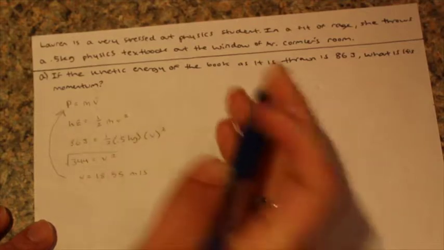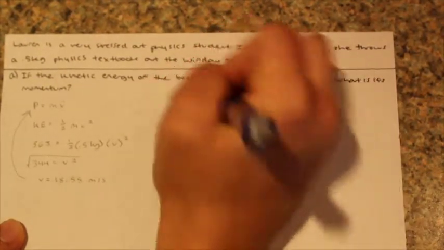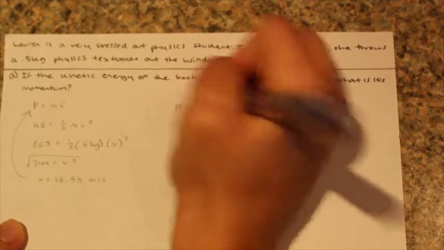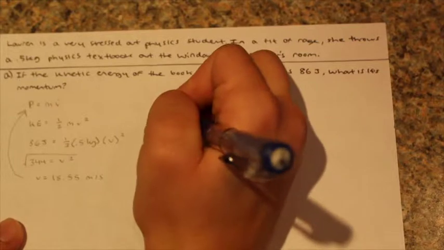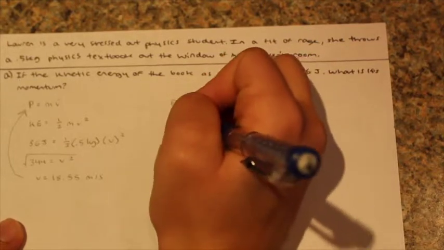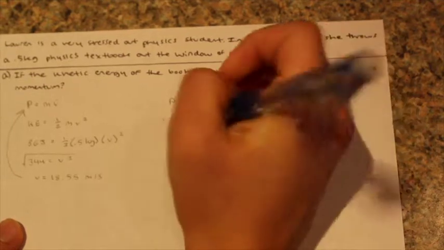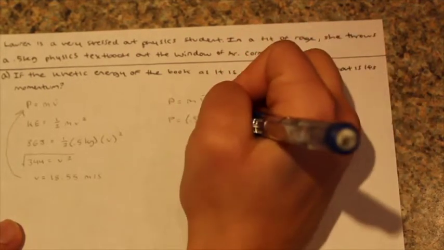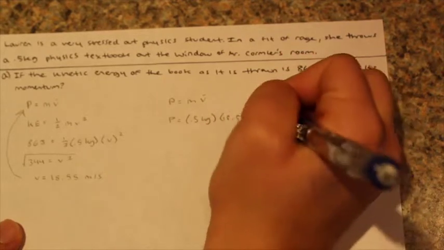Now that we have our velocity, we can put it back into the equation up here. Let's rewrite it. The momentum equals mass times velocity. Then we can put in our known values, which is 0.5 kilograms and 18.55 meters per second.